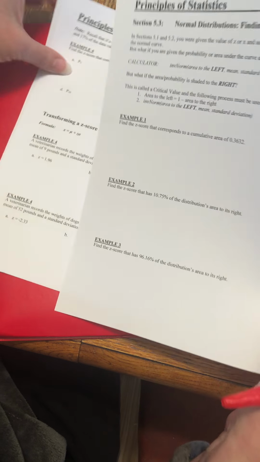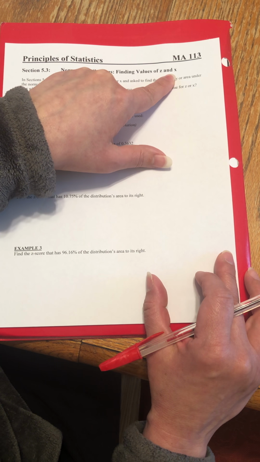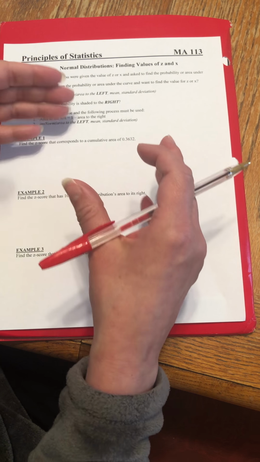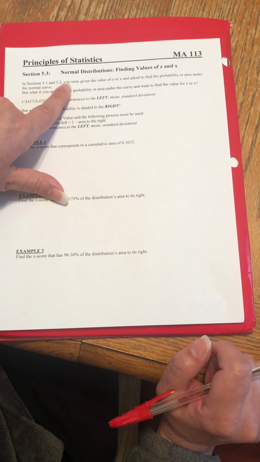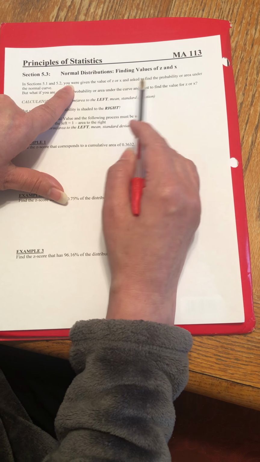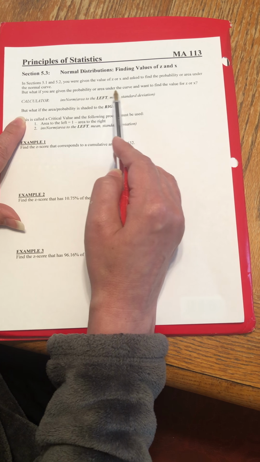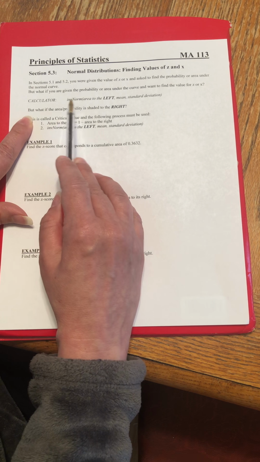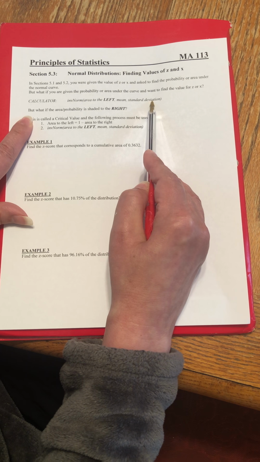Section 5.3. Normal distributions, finding the values of z and x. So now we're going backwards. Before we found the probability, now we're going to find the values of z and x. In 5.1 and 5.2, you were given the value of z or x and asked to find the probability or area under the normal curve. But what if you're given the probability or area under the curve and you want to find the value for z or x? So in our calculator, we're going to use the inverse norm button, the area to the left, the mean, and the standard deviation.